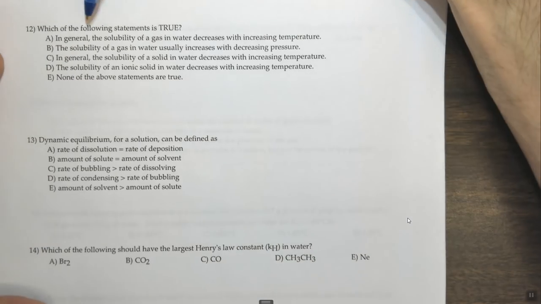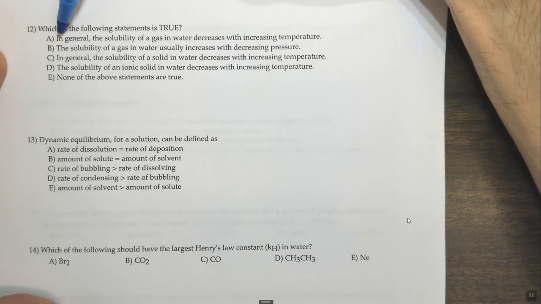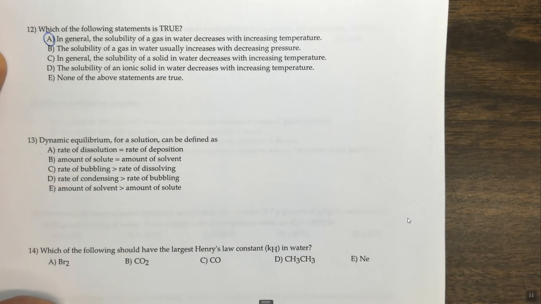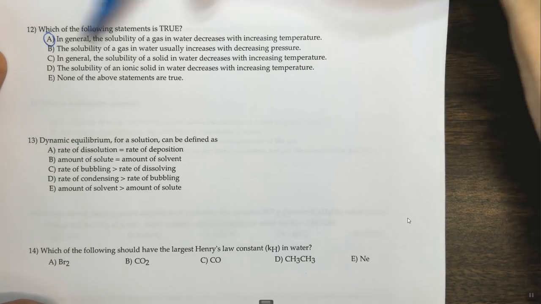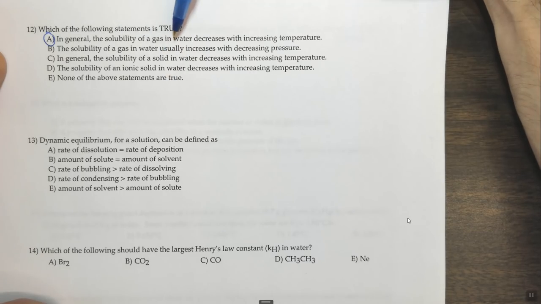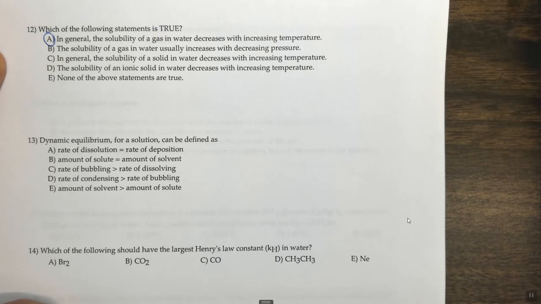Question 12 says, which of the following statements is true? And the first answer is, in general, the solubility of gas in water decreases with increasing temperature. That is absolutely true. Warm soda goes flat faster than cold soda. That's just a way you can remember that. Gases tend to be more soluble at lower temperatures. Gases also tend to be more soluble at a higher pressure. That's why a can of soda is pressurized and the carbon dioxide doesn't come out.